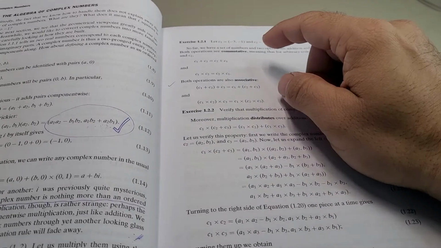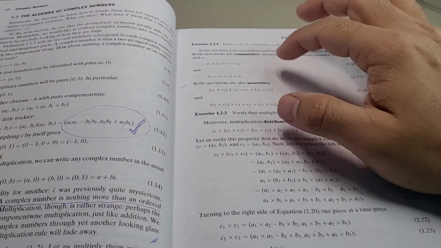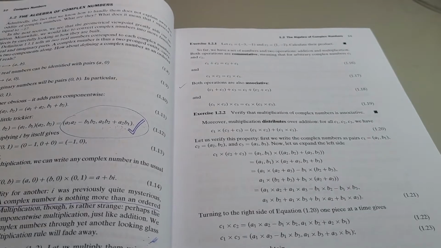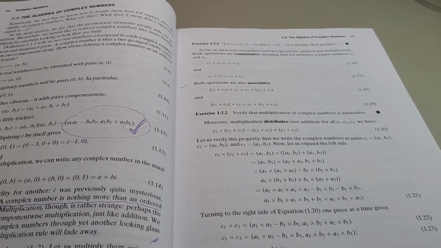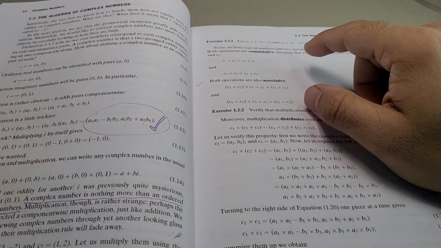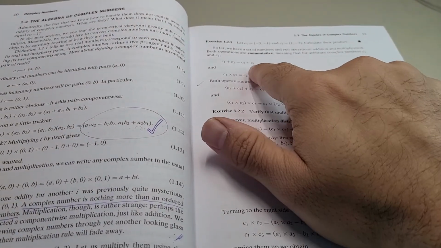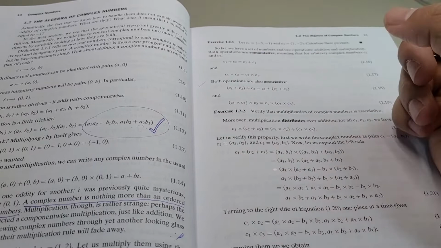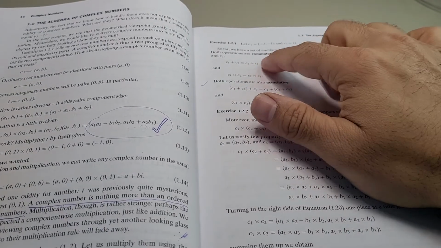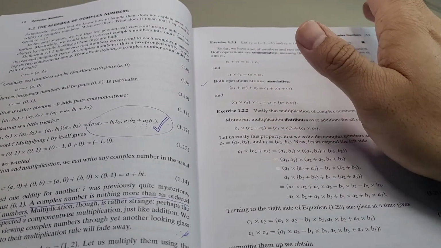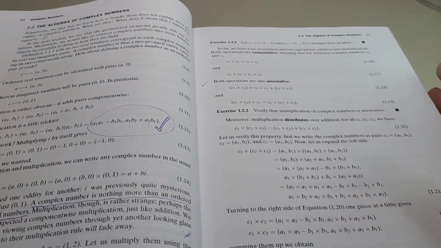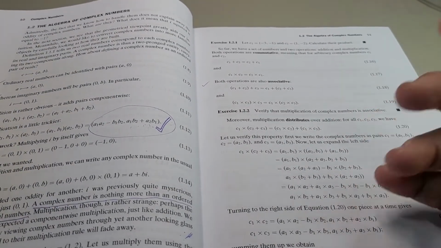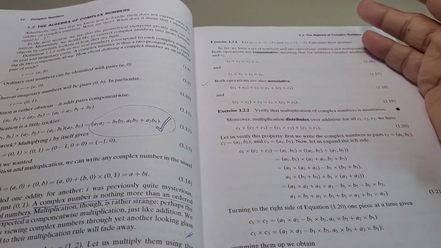I'm sure you have encountered these two properties in elementary algebra or maybe somewhere else. What it says is that if you want to add two complex numbers, you can do this addition in any order. So if you want to add C1 and C2, you can add C2 to C1 or C1 to C2, or C1 plus C2 equals C2 plus C1.